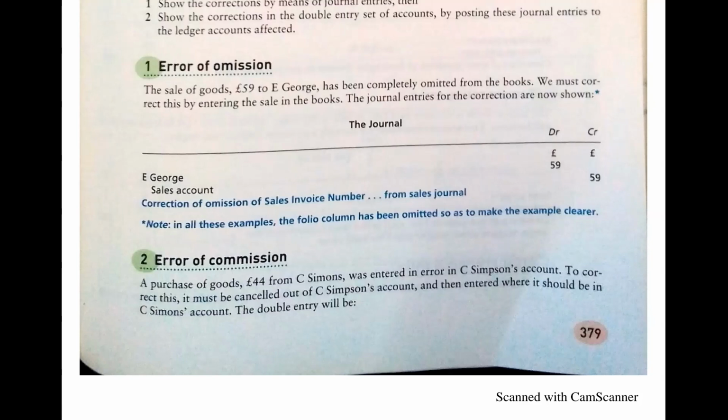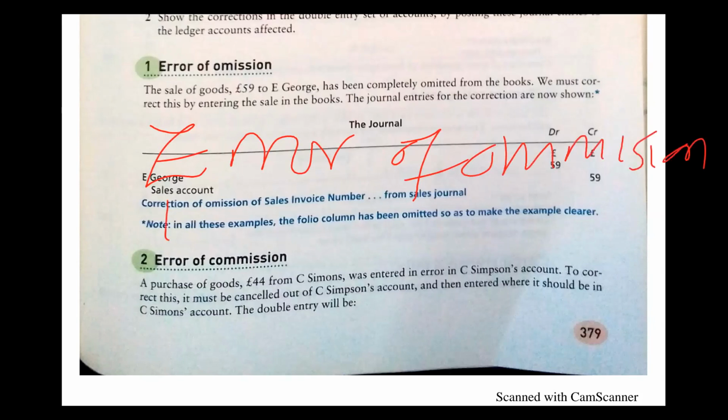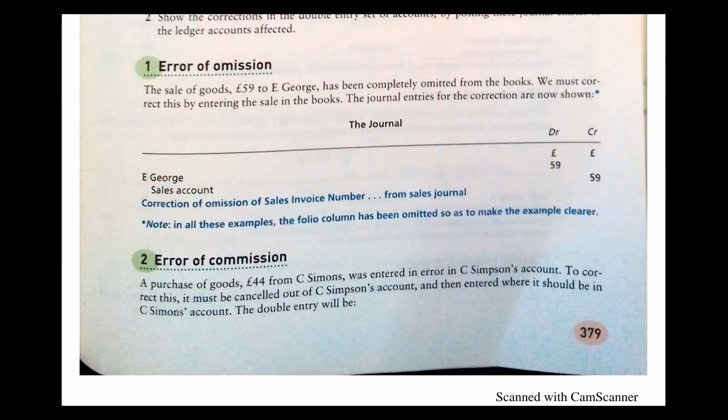Then you give a narration, and a simple narration would be, the error of omission is now corrected. So that's a simple narration that you can actually give. You don't just write the journal entries without narrating. You write the entries and then you give a very short narration.